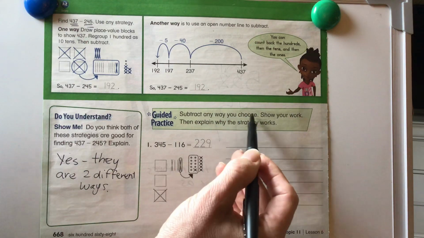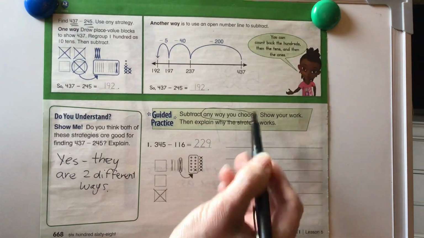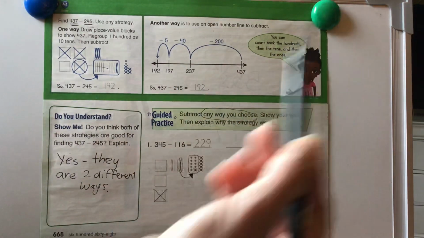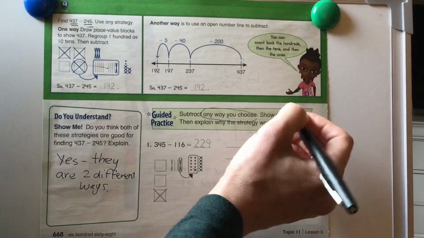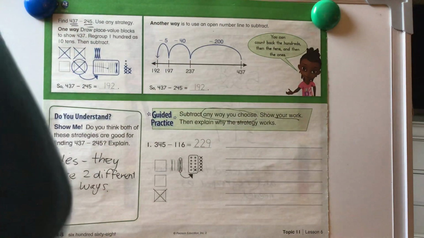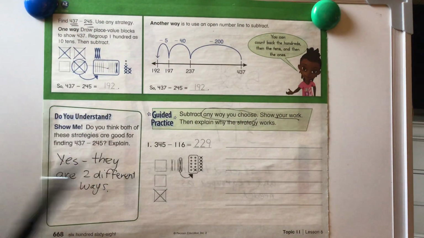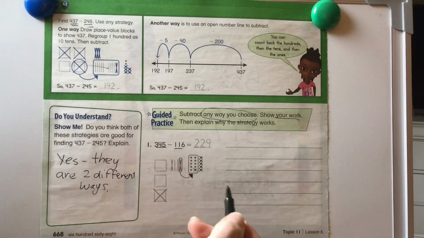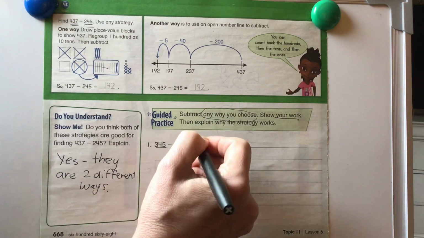It says subtract any way you choose. Woo! So you can draw pictures, you can stack and regroup, you can do a number line, however you'd like to. Okay, but we do need to show our work, then explain why the strategy works. Now on this one here, they drew the pictures out. 345 minus 116 is 229.